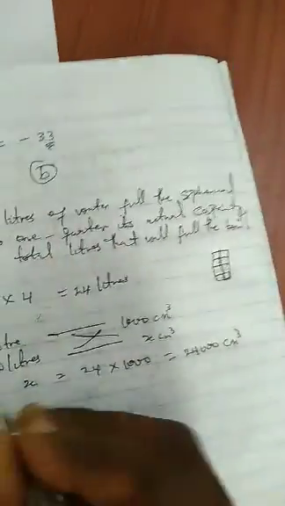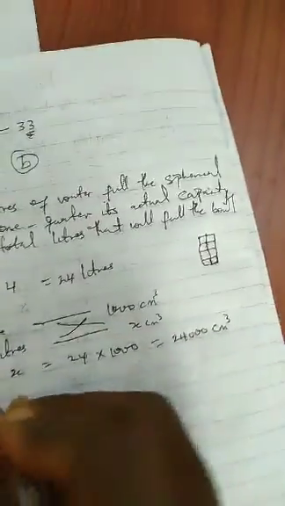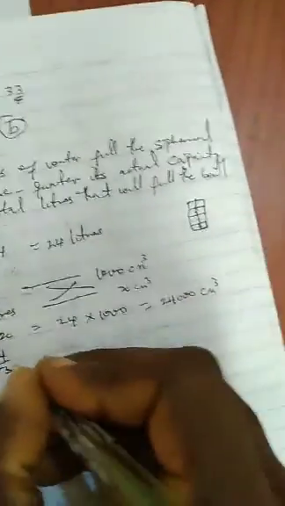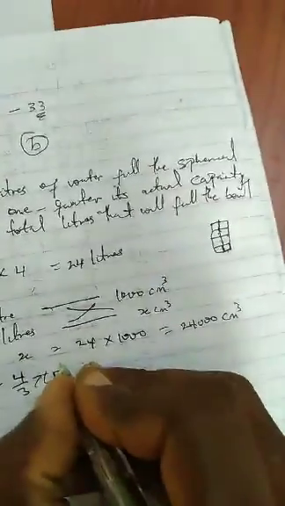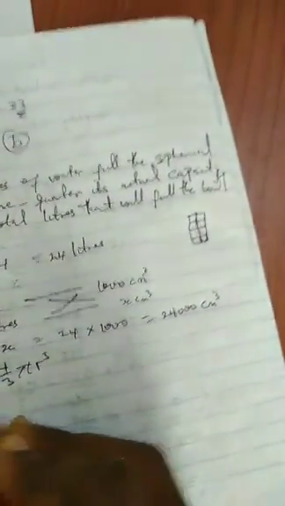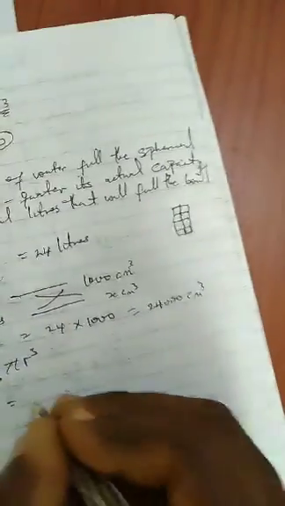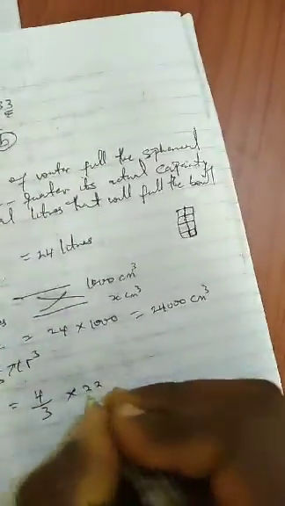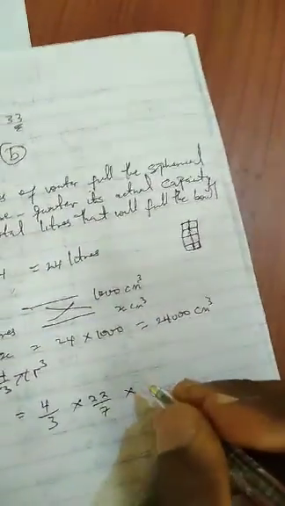Okay, so V, the volume. Since this container is said to be spherical, the volume of a sphere is 4/3 pi r cube, and the volume is 24,000, which equals 4/3 times 22/7, which is pi, times r cube.